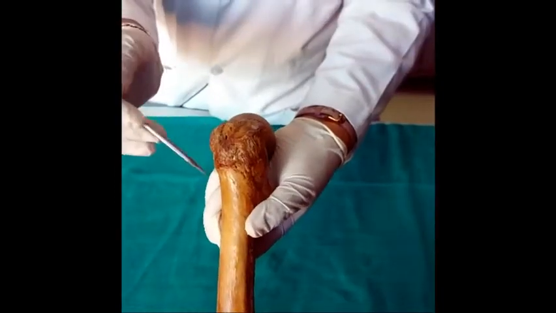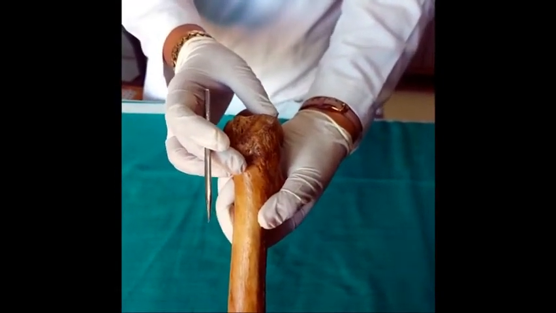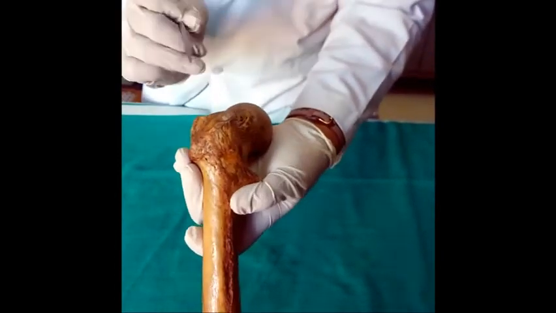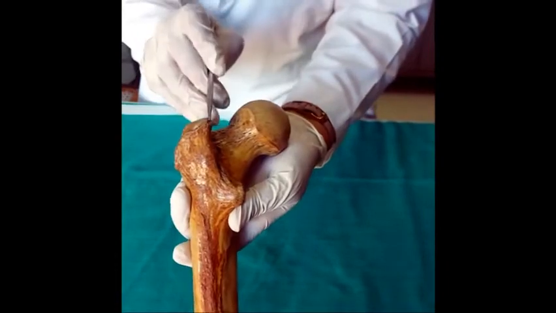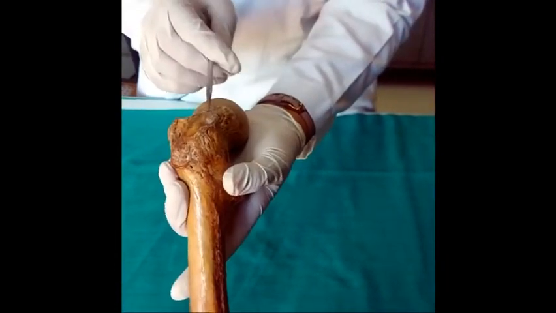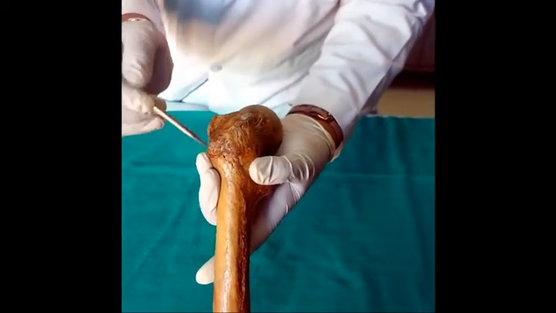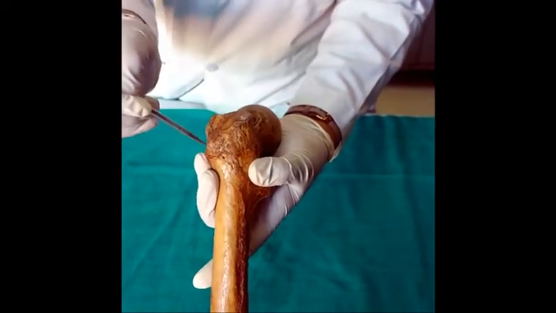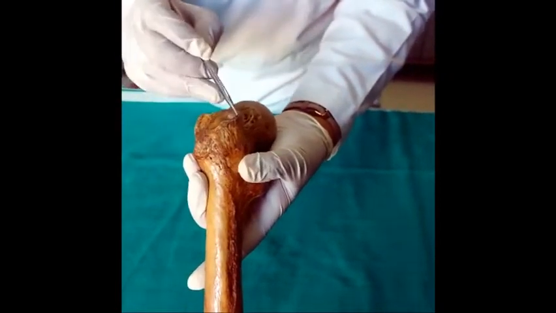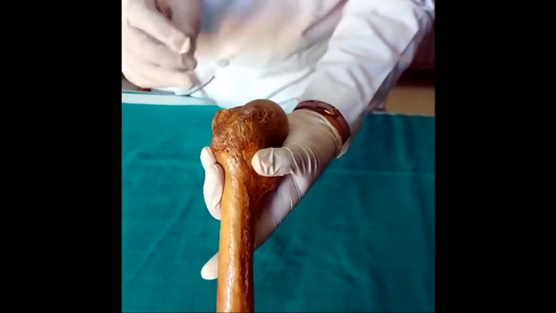The greater trochanter, which is the larger prominence of the femur, provides attachment to piriformis at its tip. We can see this curved part of the greater trochanter, and at the tip of it piriformis is attached. Laterally, the greater trochanter is divided by an oblique ridge into upper and lower parts.